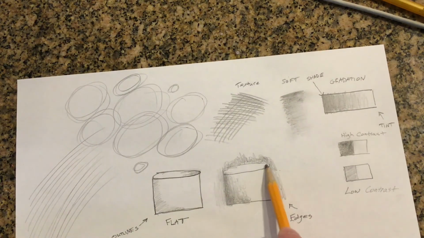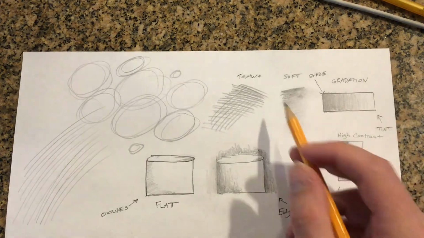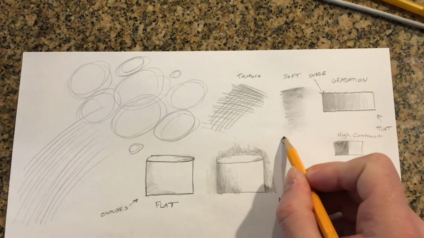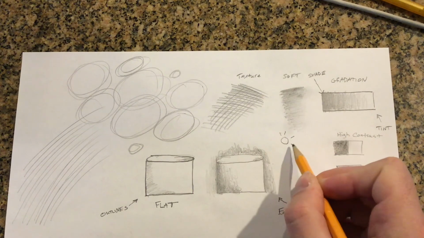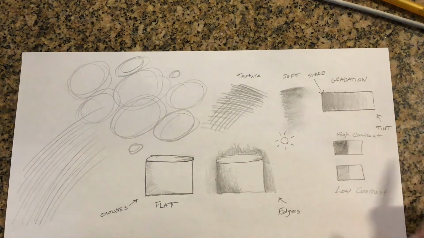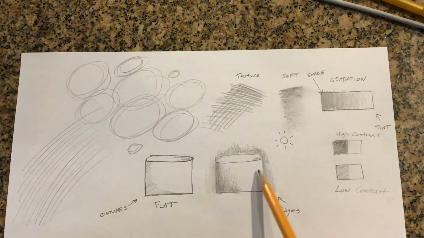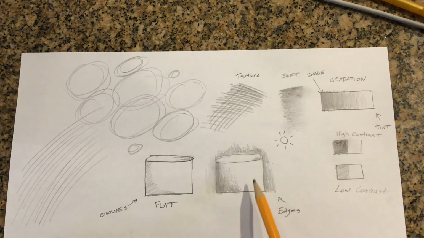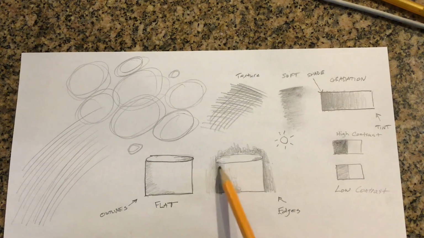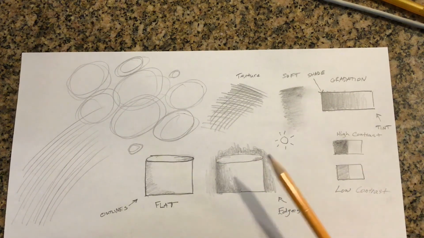And then, remember the light source is coming over here, so I'm just going to draw a little sun. If the light is shining down right here, this area is going to get all the light, and everything that's farther away from the light is going to get the dark values.